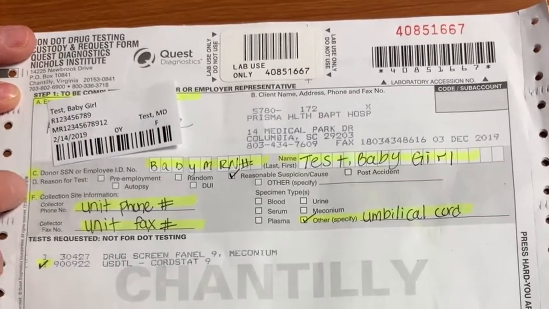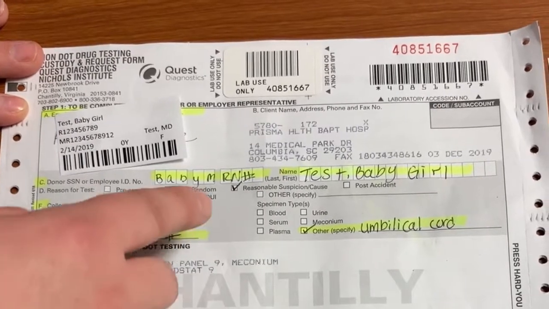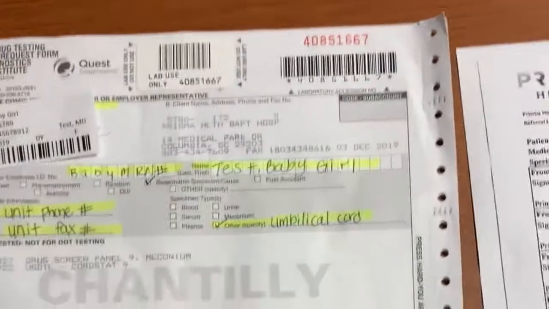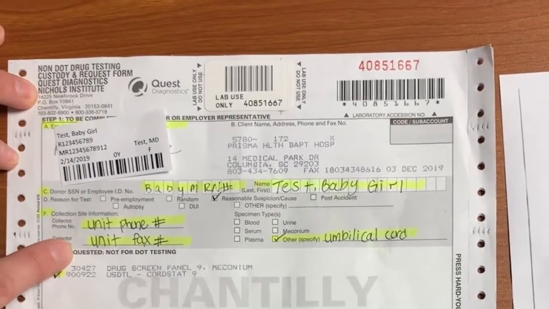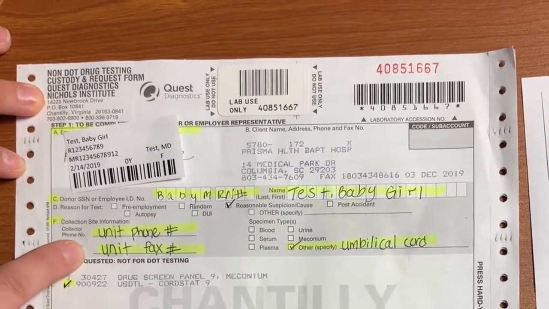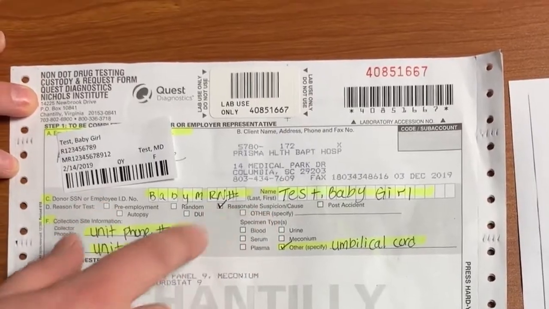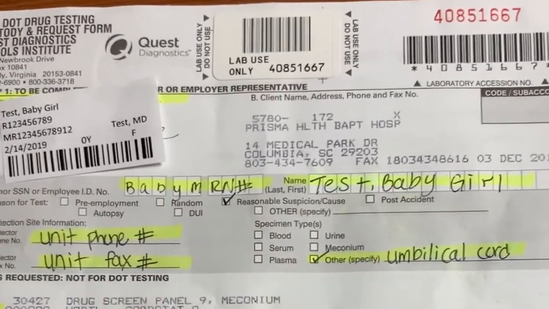Then you're going to fill out section C, and it's going to be baby's medical record number, and then you'll put in the baby's last name, baby, and whether it's a male or a female. F is your unit phone number and unit fax number, so that will vary by location. You'll check for reasonable suspicion or cause, and then select other and write in umbilical cord.